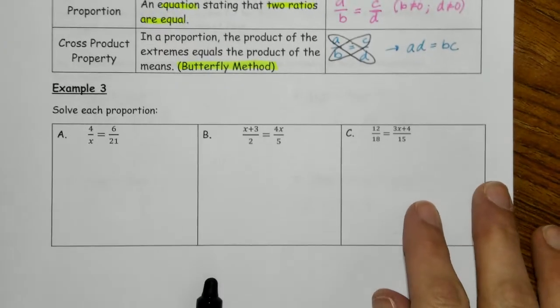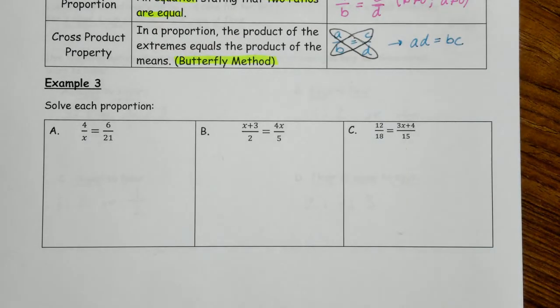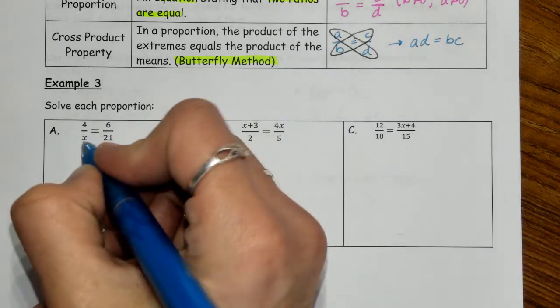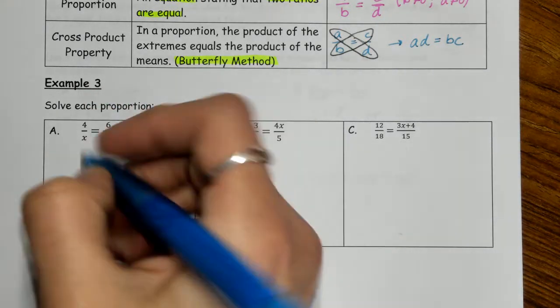Now we take a look at the examples that we have here, and I know I'm moving fast. Just go ahead and pause and rewind, please. I usually like to start where the variable is.